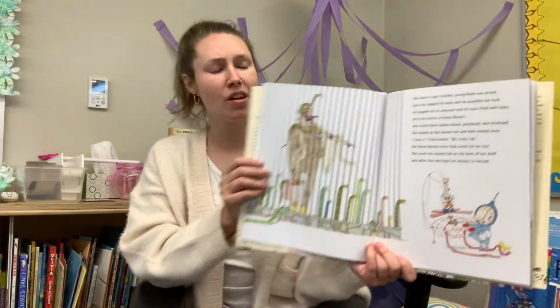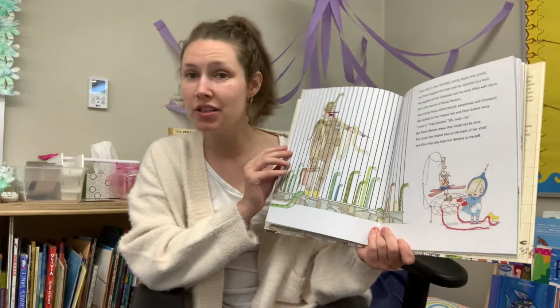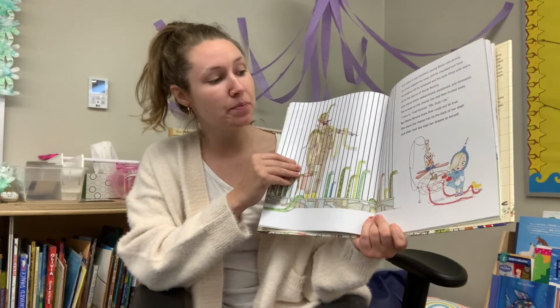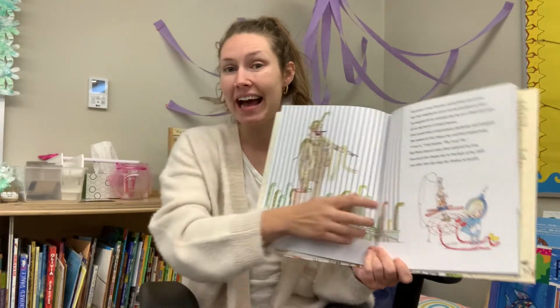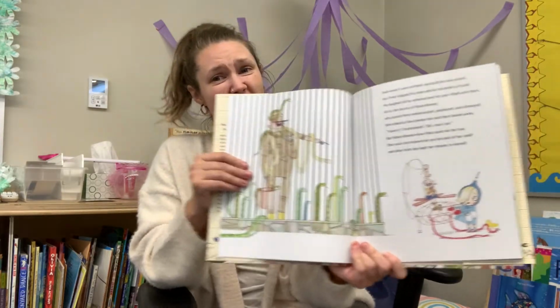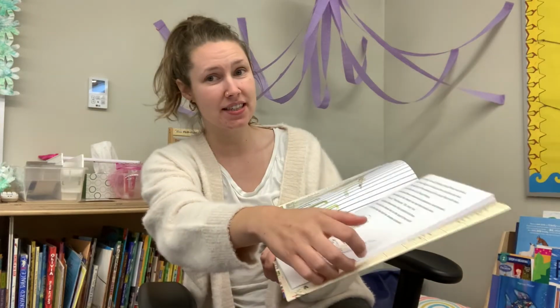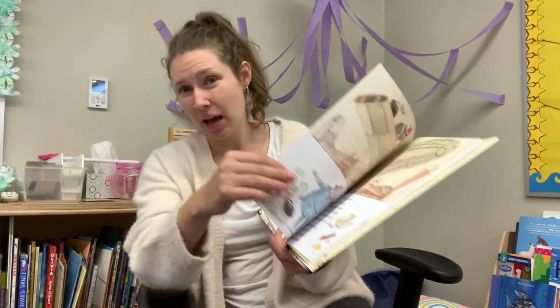Oh, so she used to not feel so shy, but then one day she engineered a hat for her uncle, and he laughed at her. And that made her really sad because she had just spent so much time creating it.